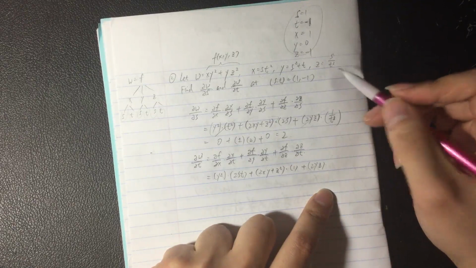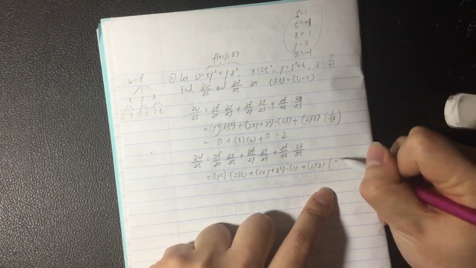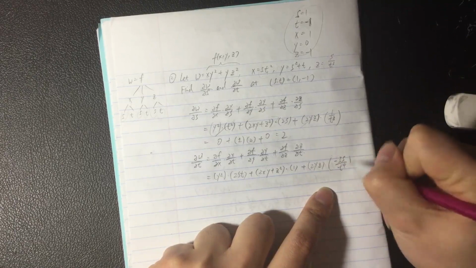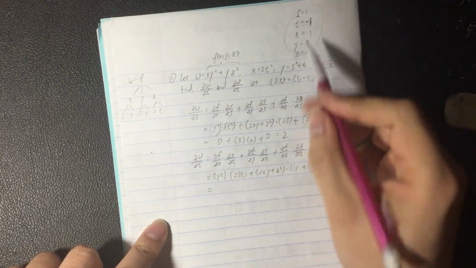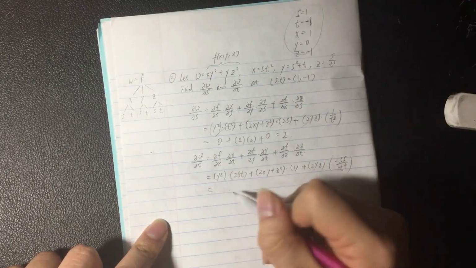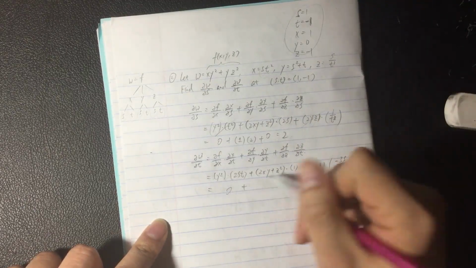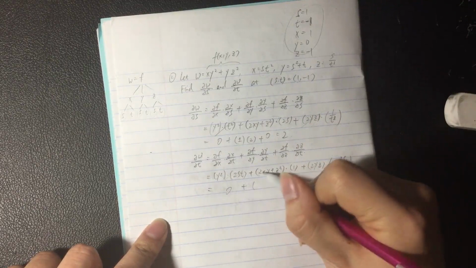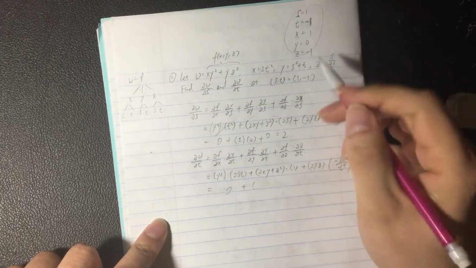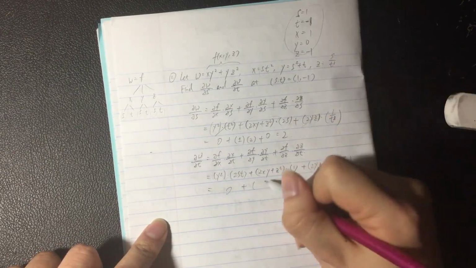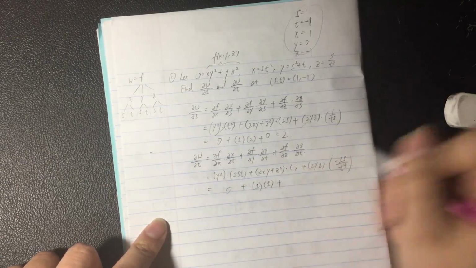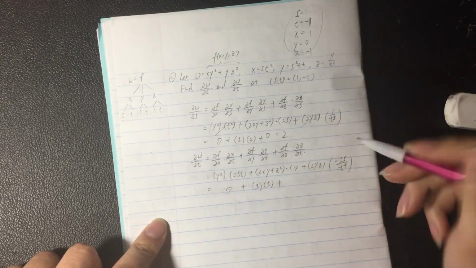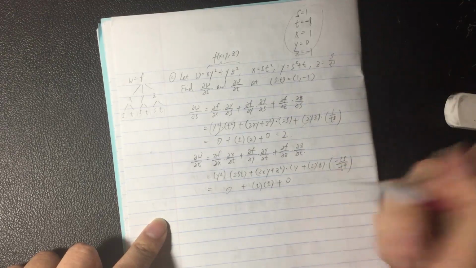Take partial derivative with respect to t. That's negative 3s over t⁴. Then substitute these values. When y is 0, the first term is 0. 0 plus z². z is negative 1. Negative 1 squared is 1. 1 times 1. Plus, if I plug in 0 for y, the last term is 0. I get 1.